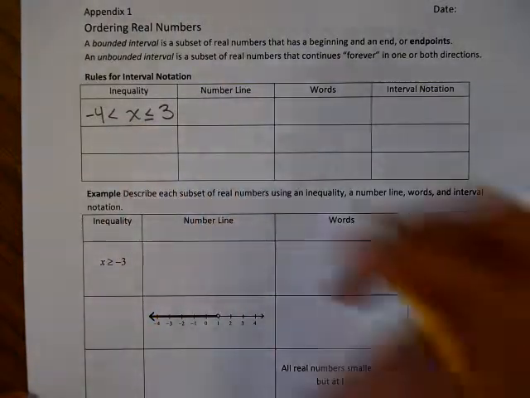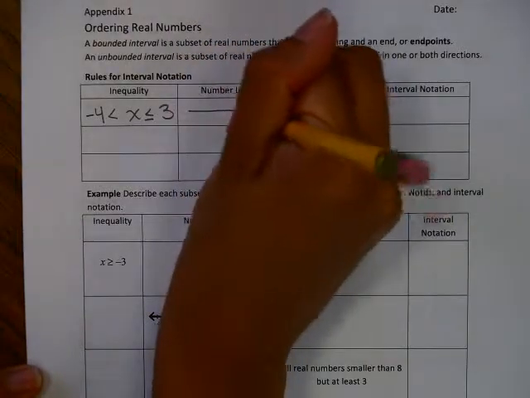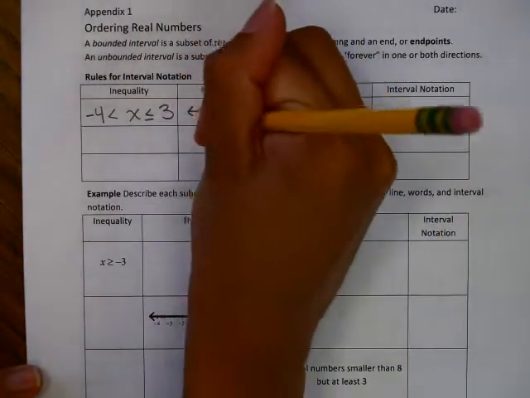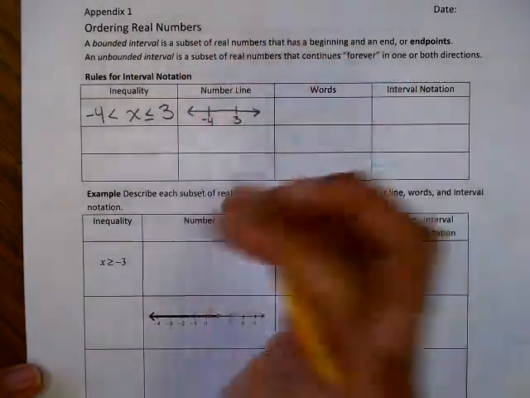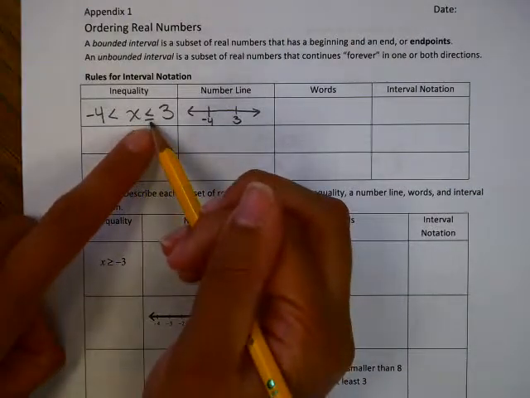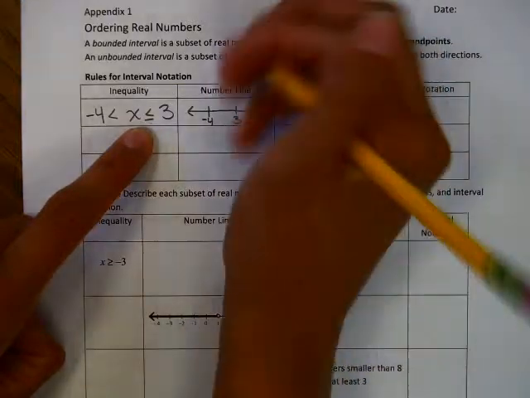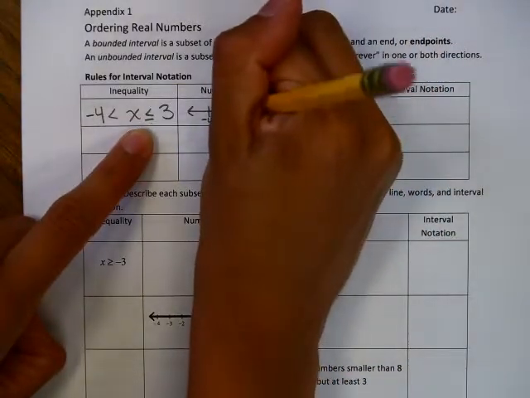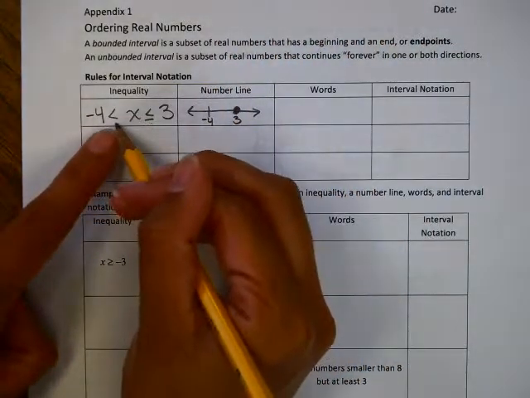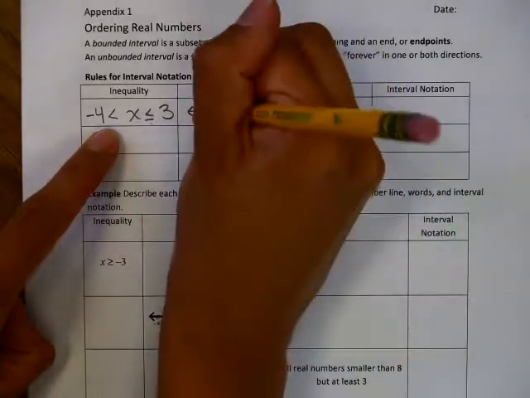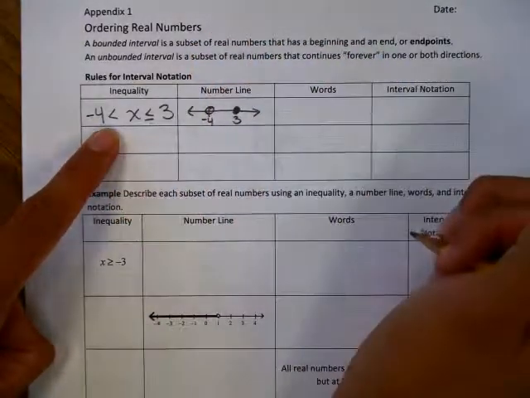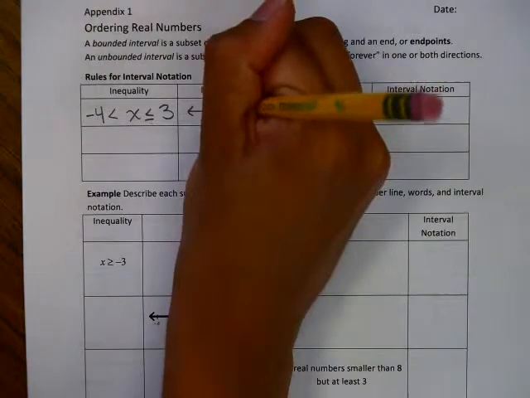So if we want to show that on a number line, because of the line underneath the less than symbol, we know that 3 is included, so you put a closed circle here. There's no line, so the -4 is not included, so we put an open circle here and shade everything in between.